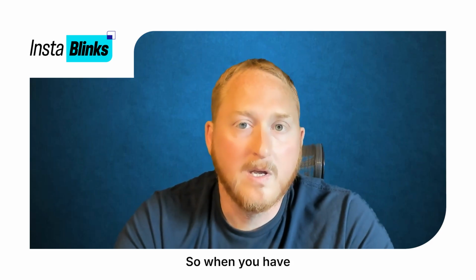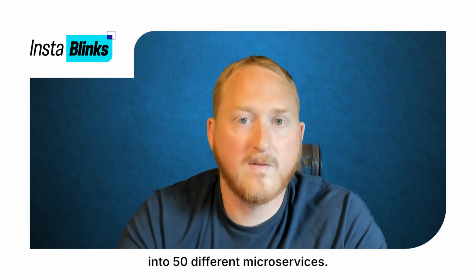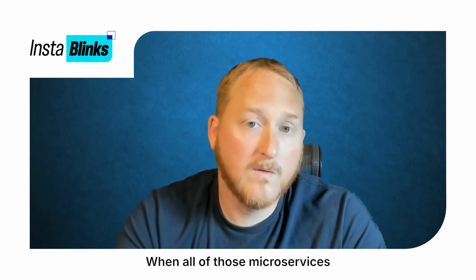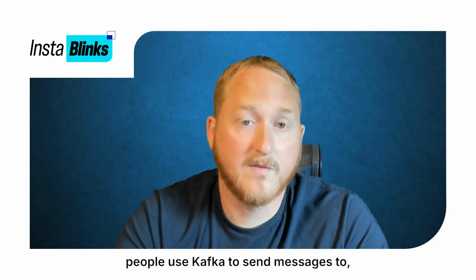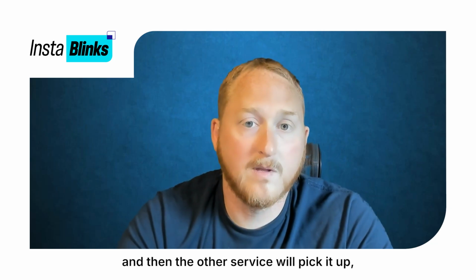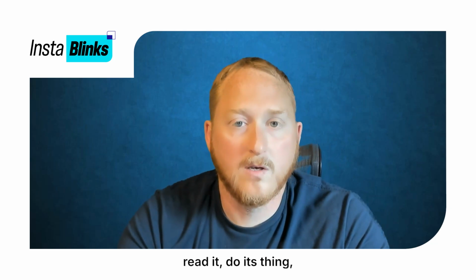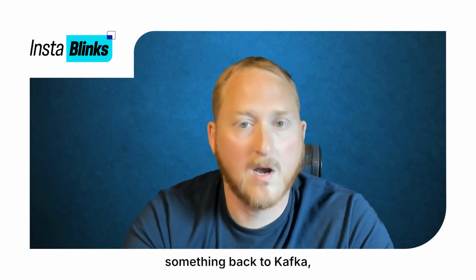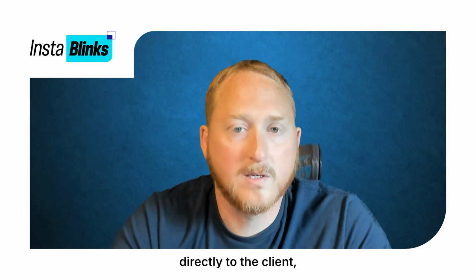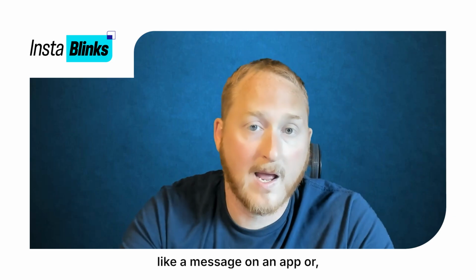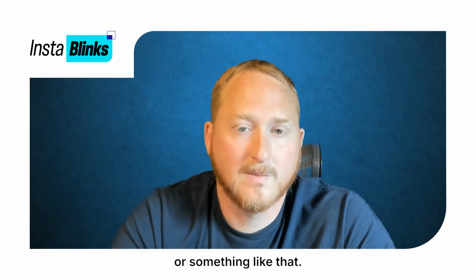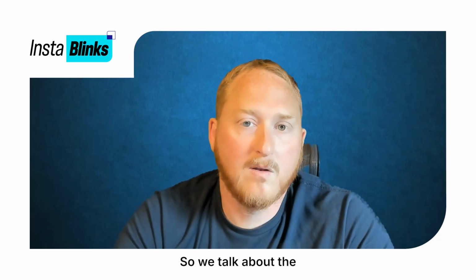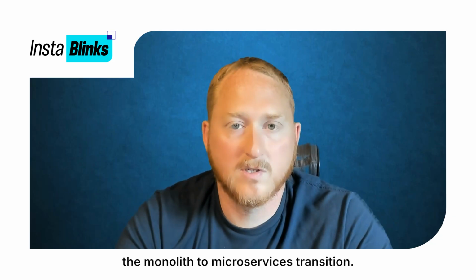So when you have this big monolith that's been split up into 50 different microservices, when all of those microservices need to talk to each other, oftentimes people use Kafka to send messages to, and then the other service will pick it up, read it, do its thing, and then maybe it sends something back to Kafka, or maybe it sends something directly to the client, like a message on an app, or an email, or makes a phone call for them, or something like that. So we talk about the monolith to microservices transition.